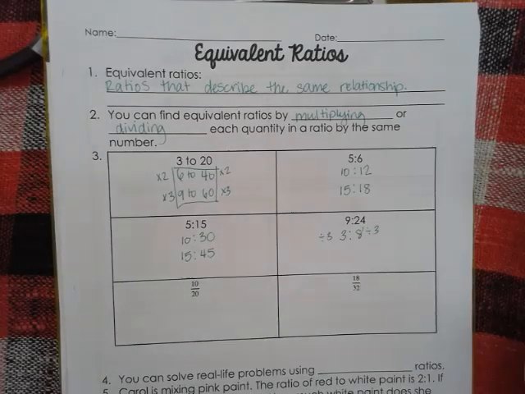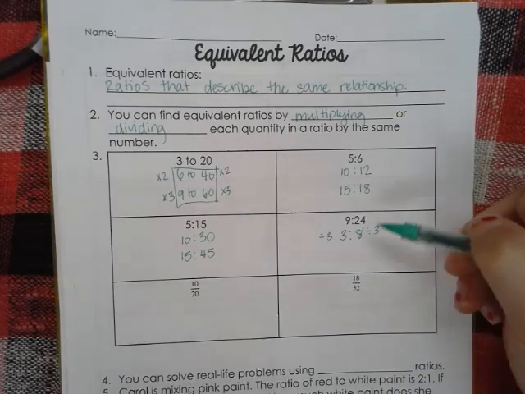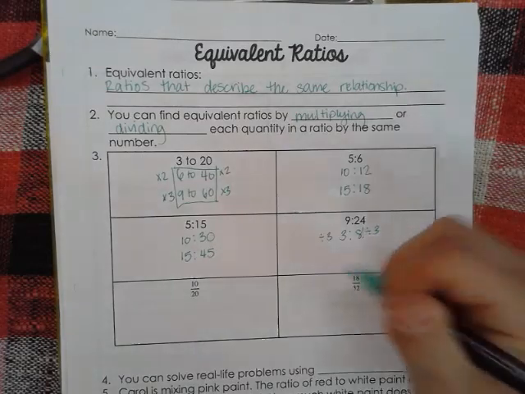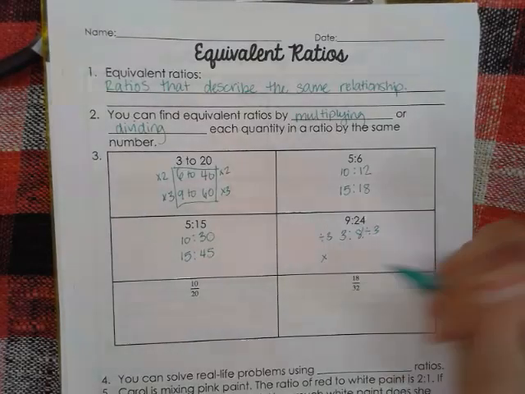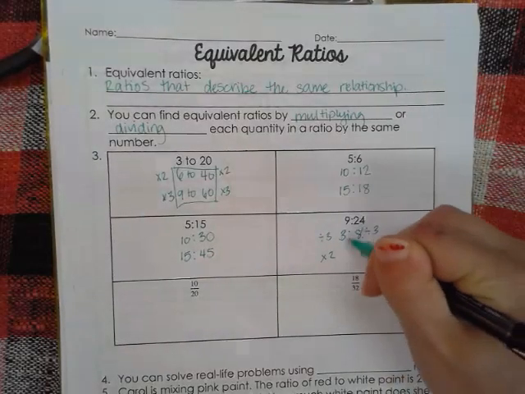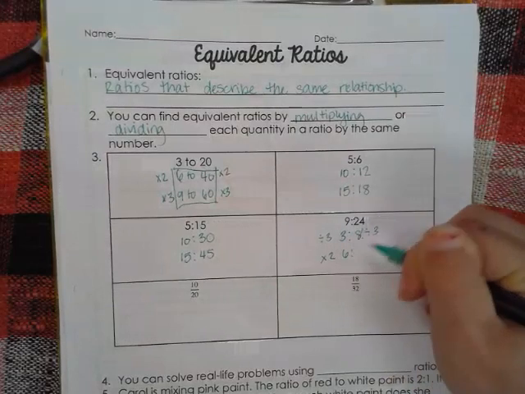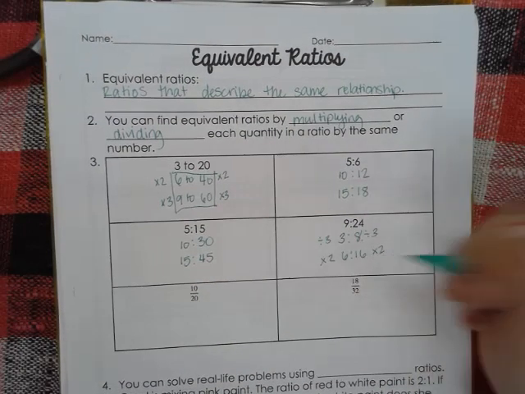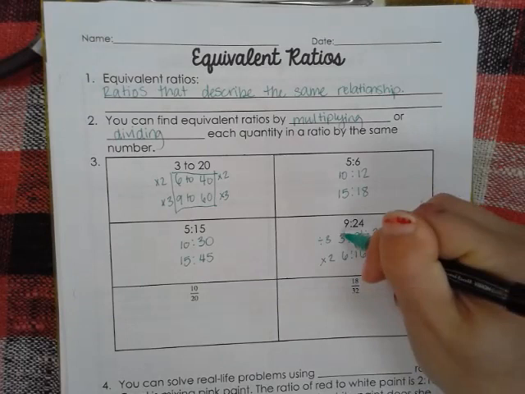Now I can take this ratio and multiply it by 2. So 3 times 2 is 6, and 8 times 2 is 16. These are all equivalent, no matter if I divide or multiply.